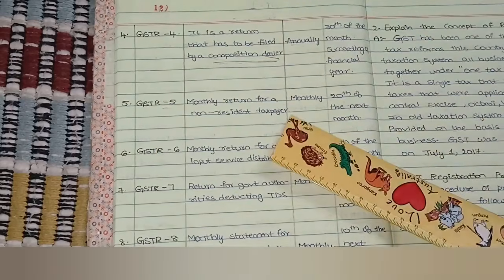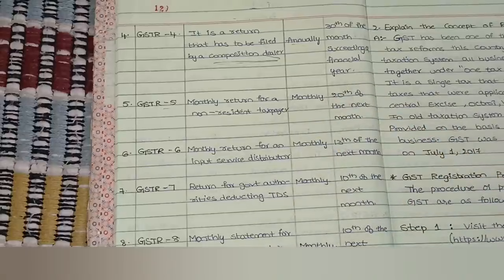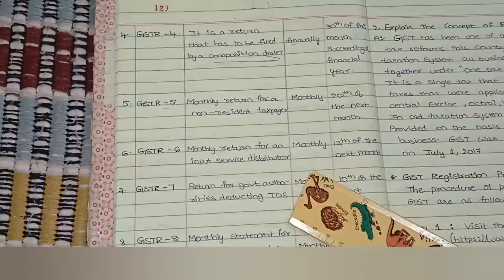It is on a monthly basis. Every month by the 20th he needs to pay the transactions. Okay, next you will have GSTR 6. It is on a monthly basis for input service distributors. It is also monthly, by the 13th.